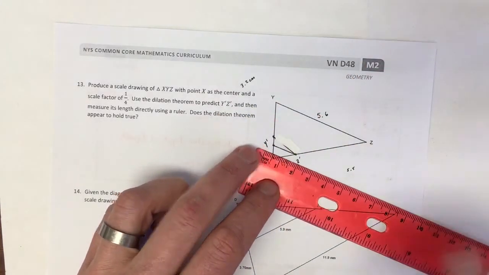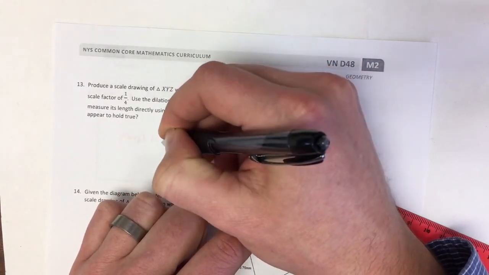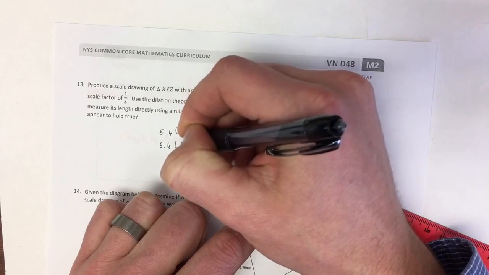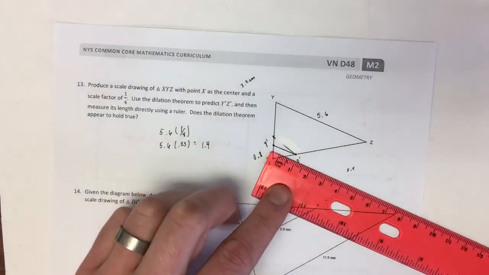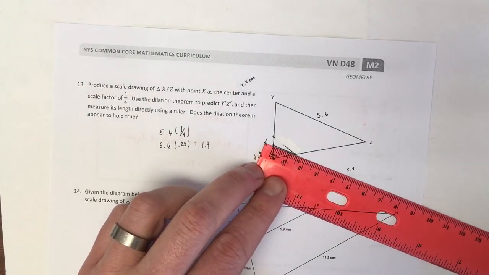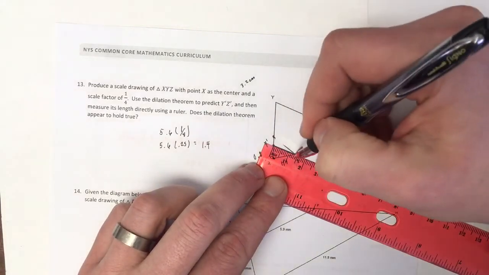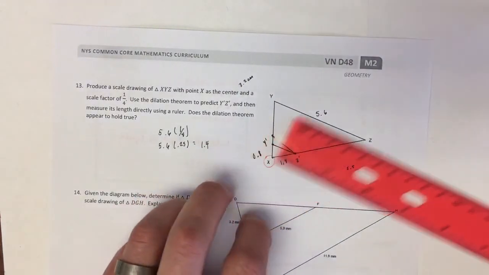And so my hope is 5.6 times 1/4, or 5.6 times 0.25, should give me 1.4. And as we measure this, this is the verification of it. You can see now I've got the right distance here, that it hits right there at 1 4/10. Okay.